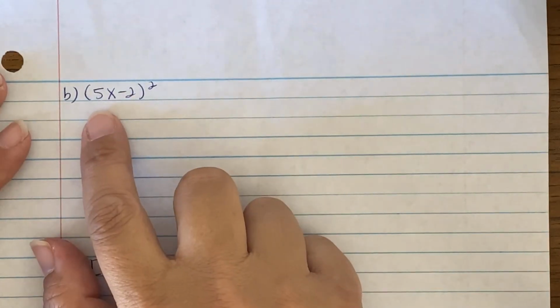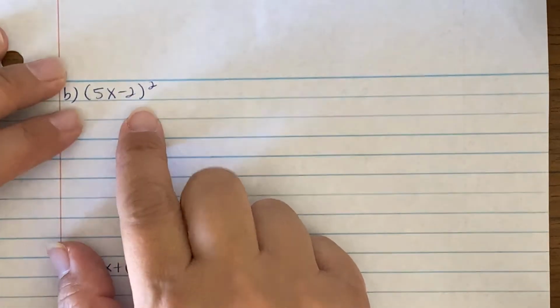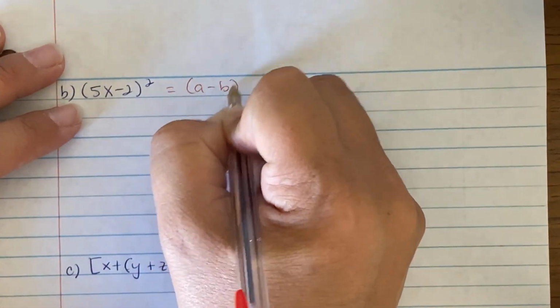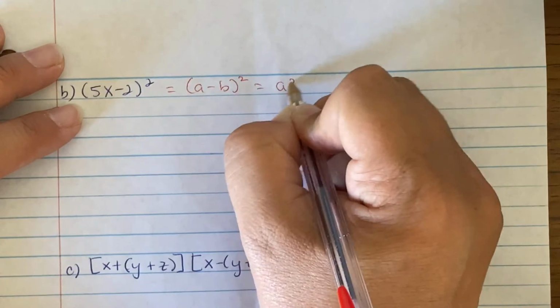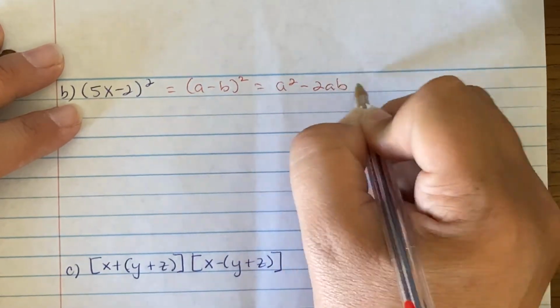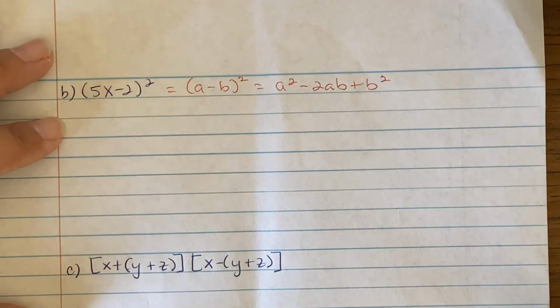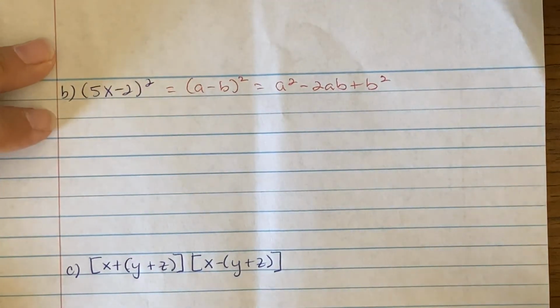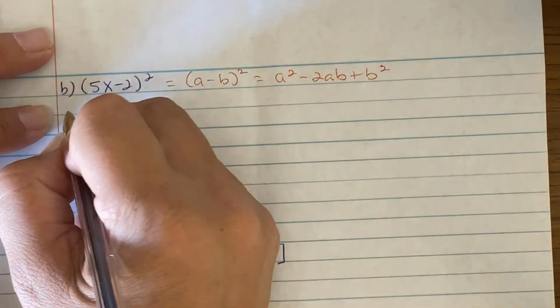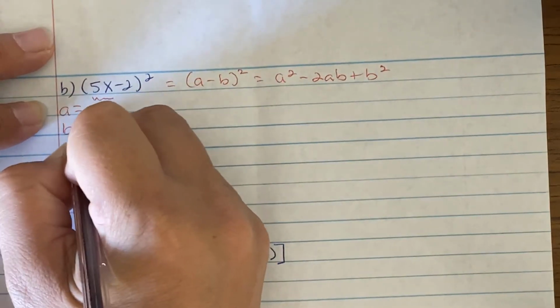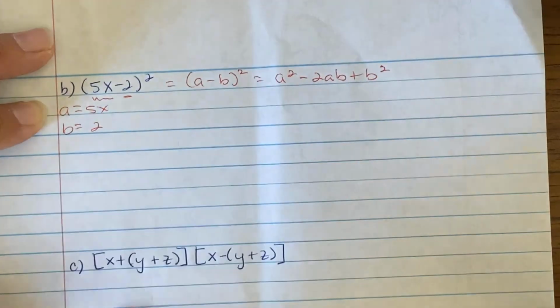B says (5x minus 2) squared. Remember, this is the same thing as (a minus b) squared, which is a squared minus 2ab plus b squared. So I'm going to use the formula. I'm going to identify my a and b. Well, in this instance, the 5x is the a, so a is 5x. The b is just the 2, not the minus 2, just the 2.